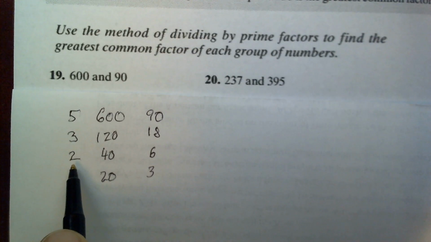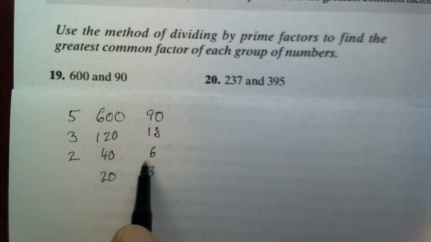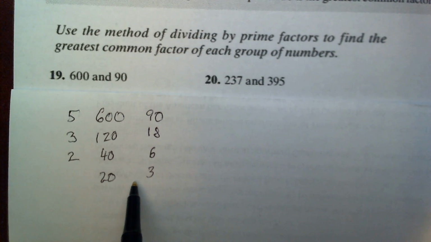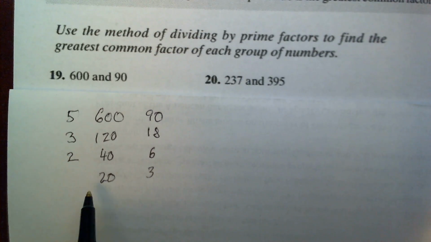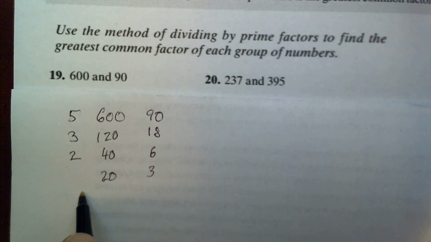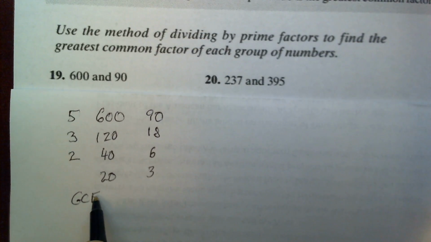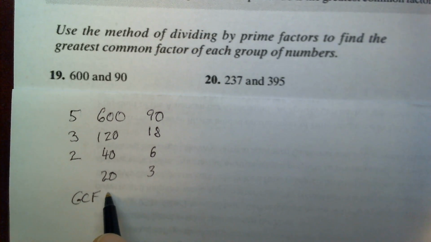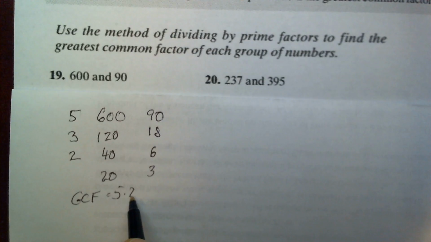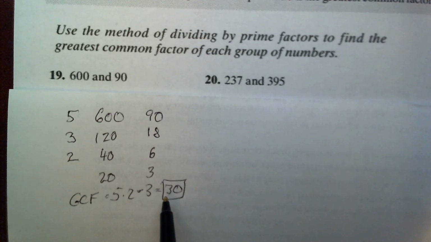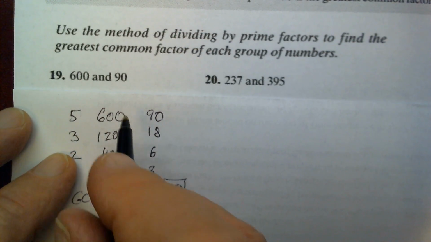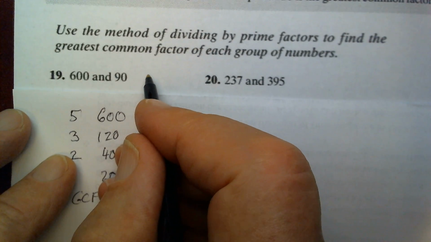And now we have a prime factor of 2. We can divide into 40 and 6. And so it'll be 20 and 3. And there are no more common prime factors for these two numbers. So then the greatest common factor, the GCF, would be 5 times 2 times 3, or 30. So that's the greatest common factor for number 19.